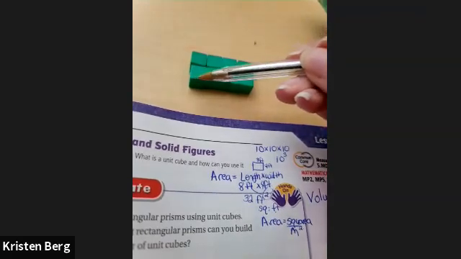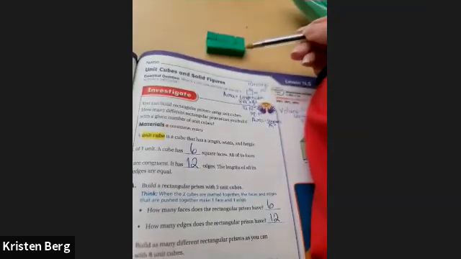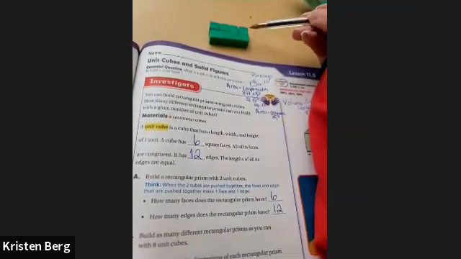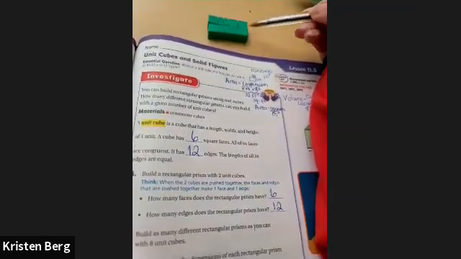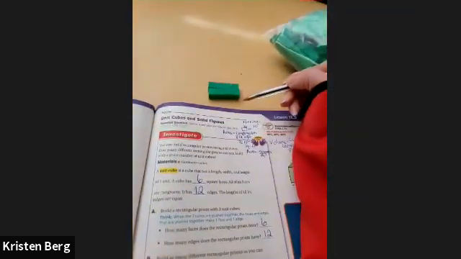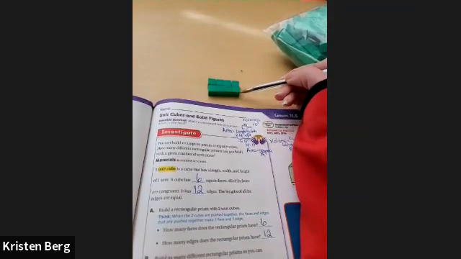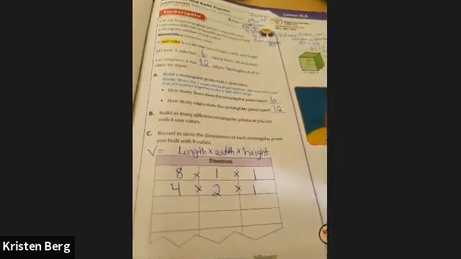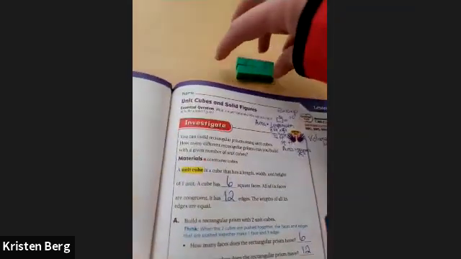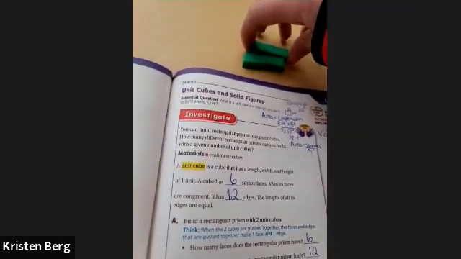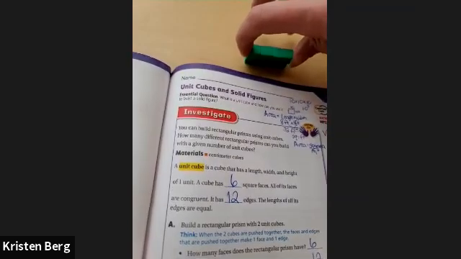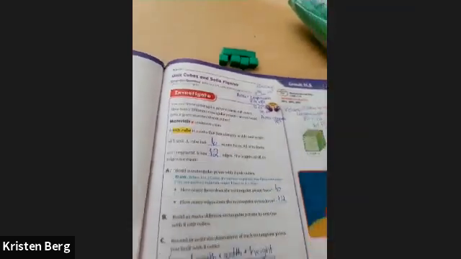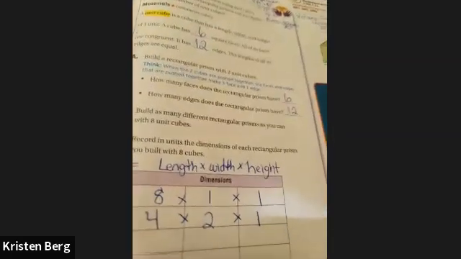It is still a length of 4 now. There are 2 in the width, so 1 and 2. And then how high is it? Well, it's still only 1 high. So you could have said that as well. And the other thing that they wanted you to see is that you could have taken these 4 and stacked them on top. Oh, that's not going to work. But anyway, you could have done that.